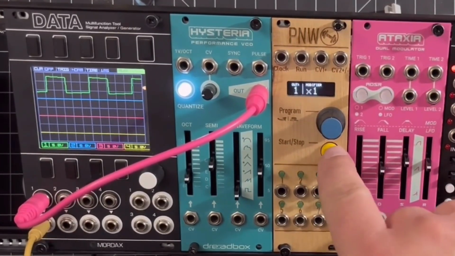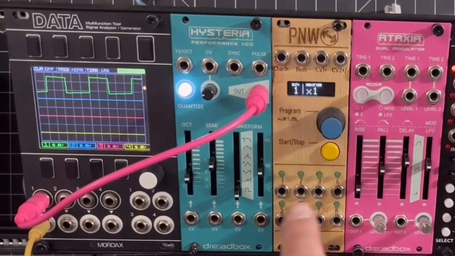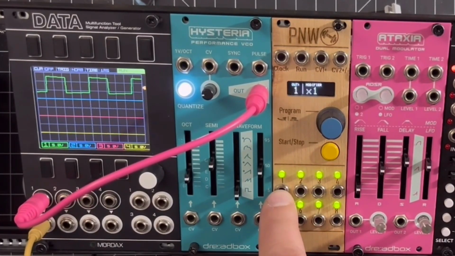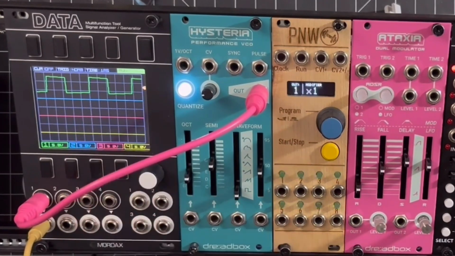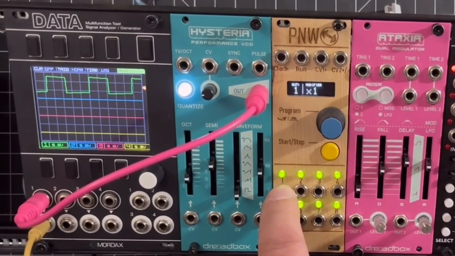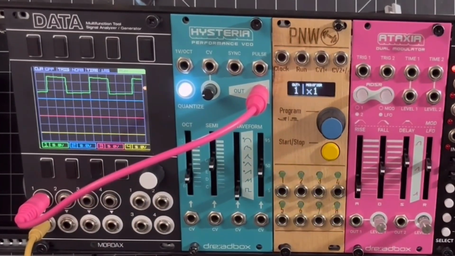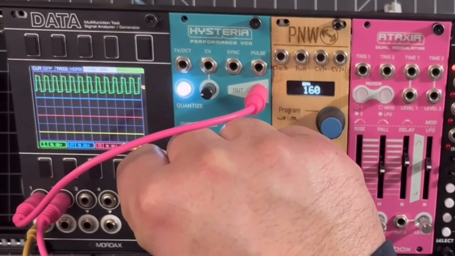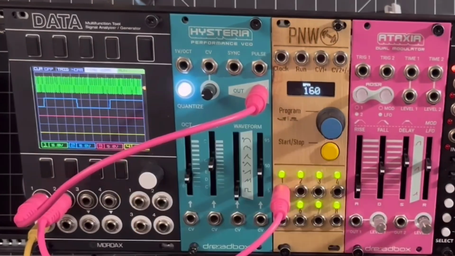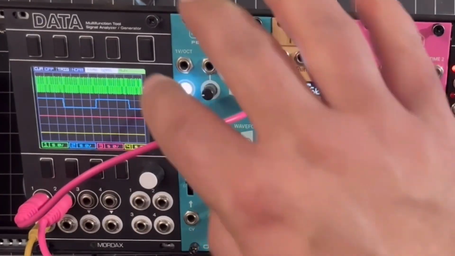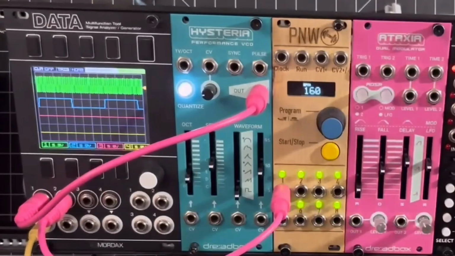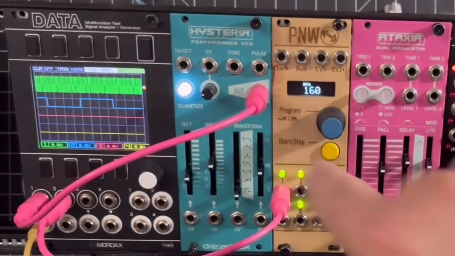Now if I start this, you can see these lights are flashing. Those are gates. What they do actually looks like this. In fact, what we're going to do is take one out of here so you can see exactly what's going on. All right, so what I did was I turned the speed up on what we're seeing, so you can see what this gate is doing.